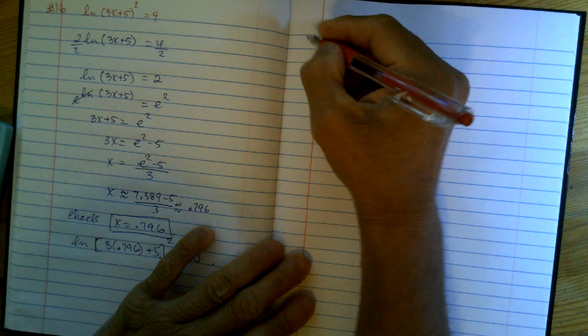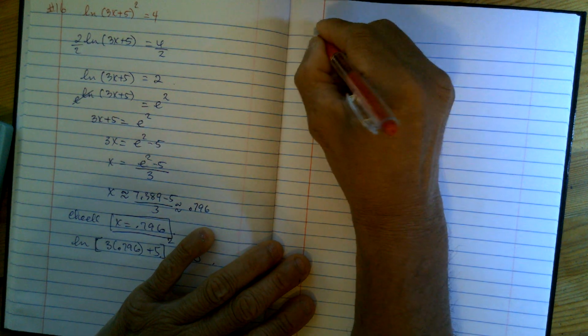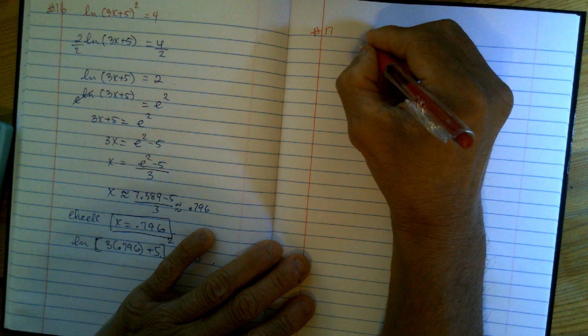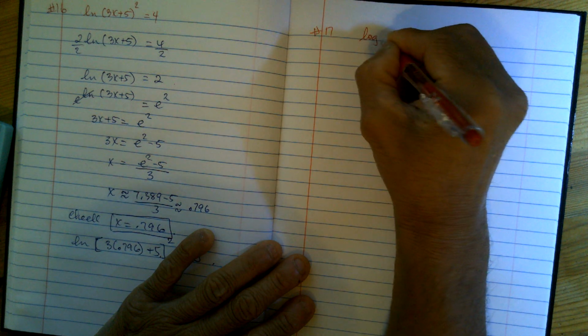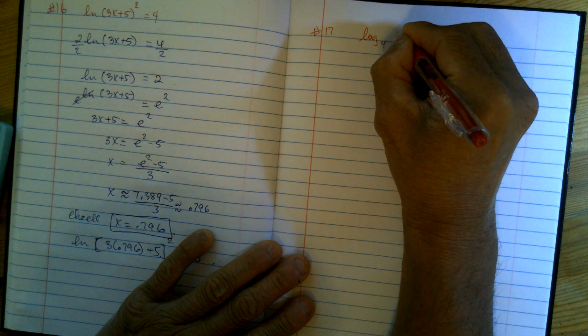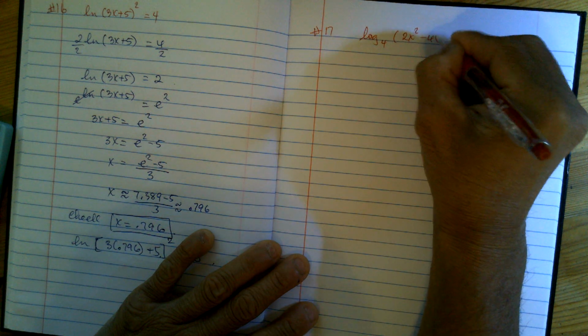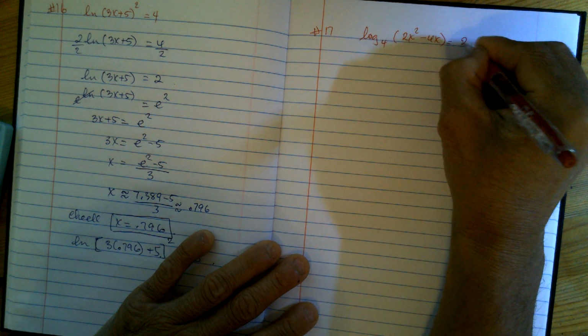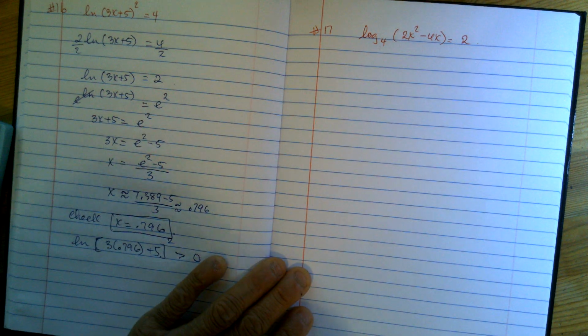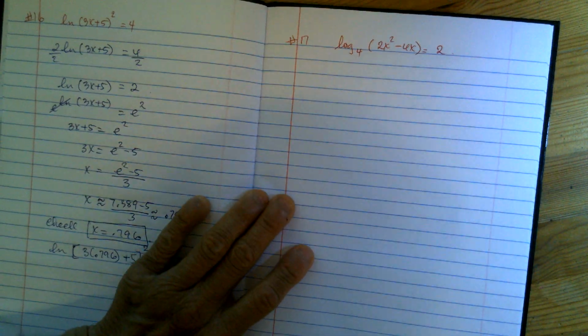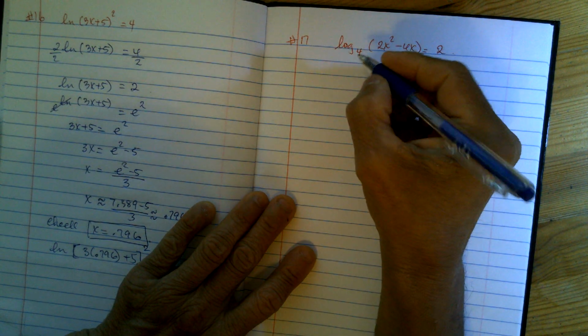Alright, the next problem is number 17. It's log base 4 of 2x squared minus 4x equals 2. Okay, we need to write this in exponential form.